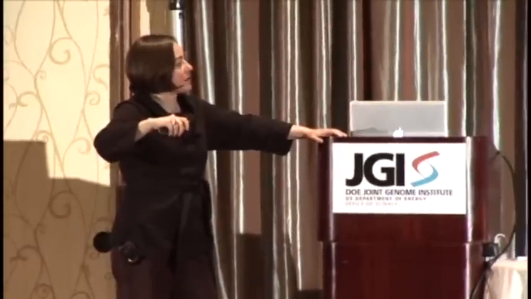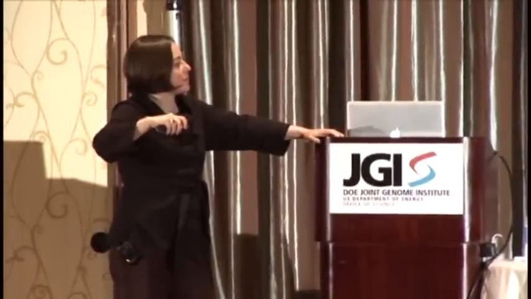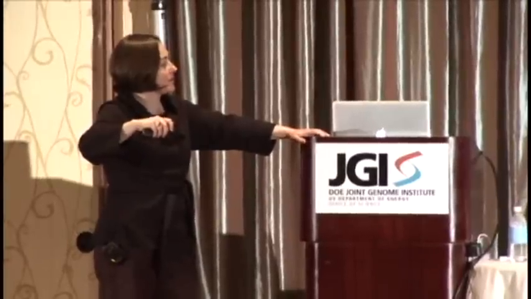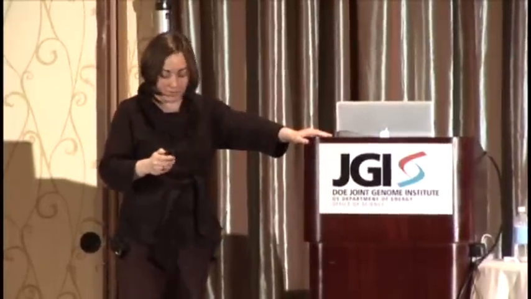So if there was a host genetic effect, you'd expect the MZ bar here to be lower than the DZ bar, but that wasn't apparent with this data set.